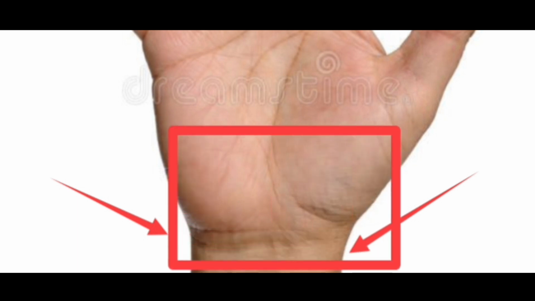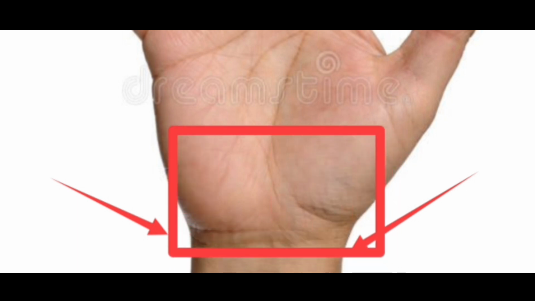You can see over here, this is the lateral side of the hand, while this is the medial side of the hand, and this is the rest of the hand. While this is the palm of the hand, but I am not concerned with the palm of the hand. We are concerned with the bones of the wrist.